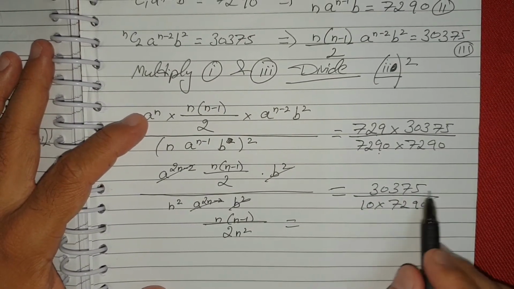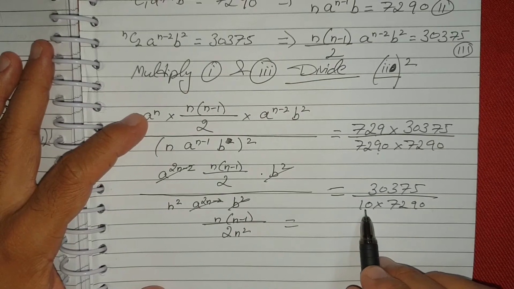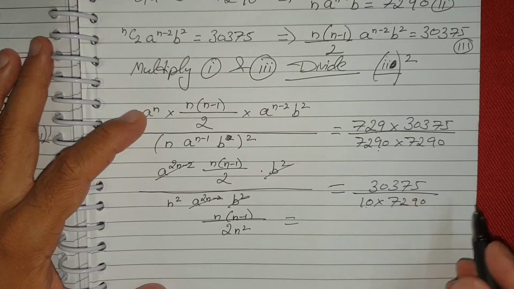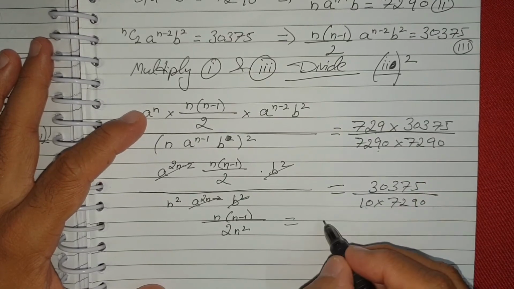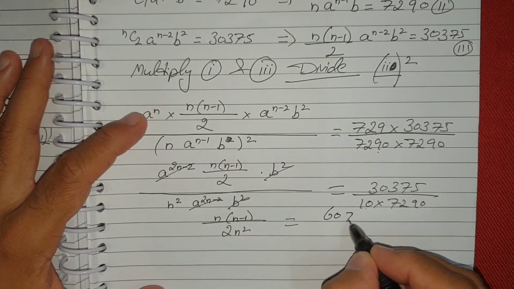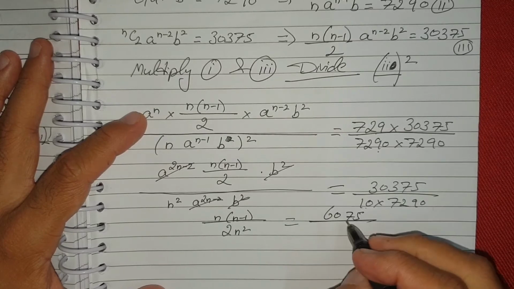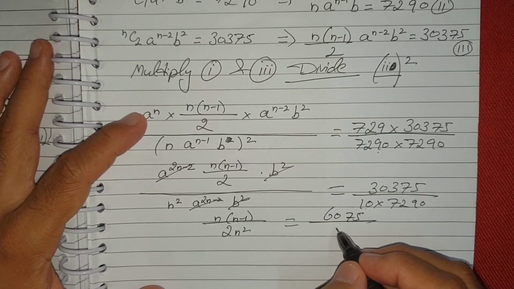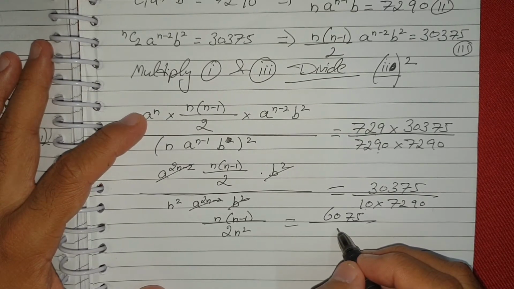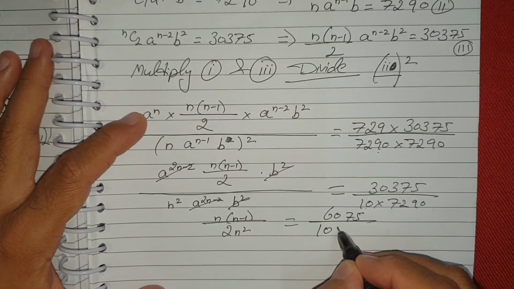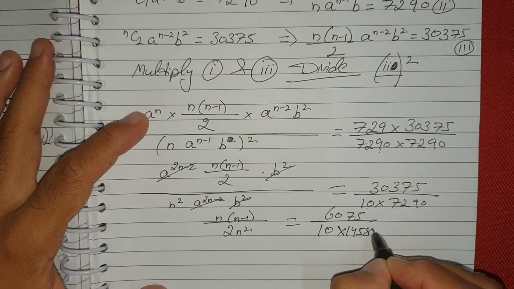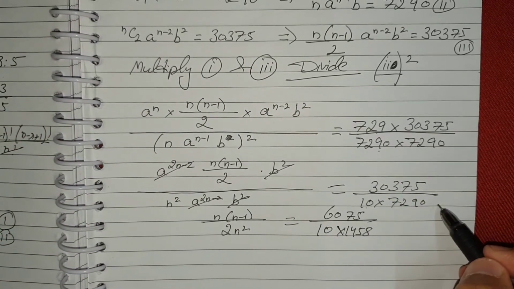Now cancelling this with 5, this with 5, you get 6075 upon 10 into 1458.